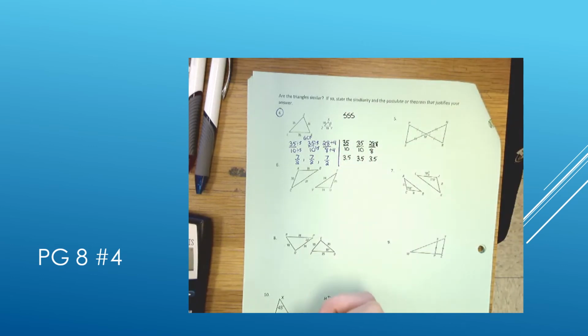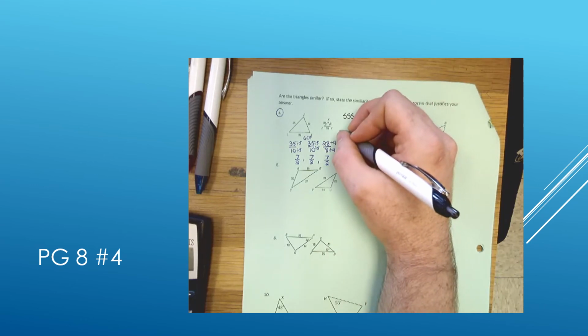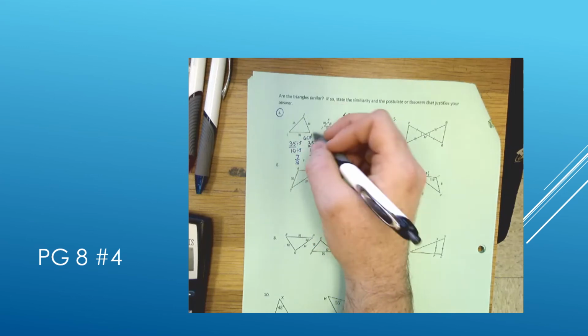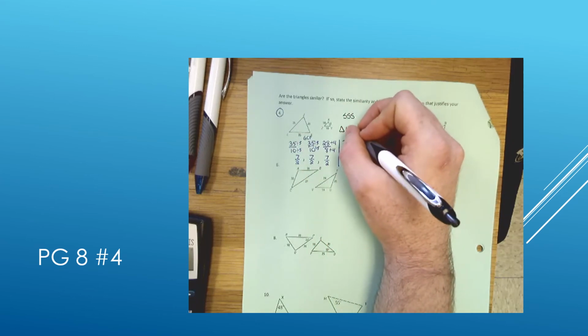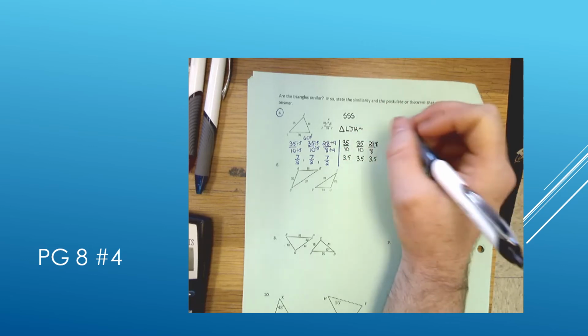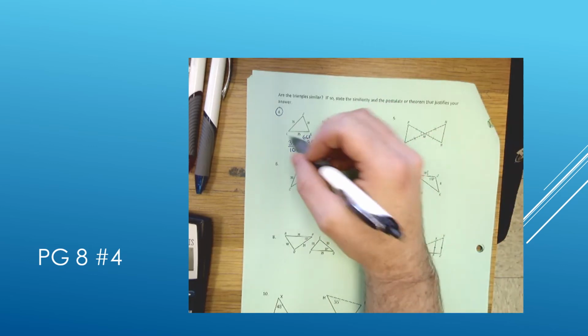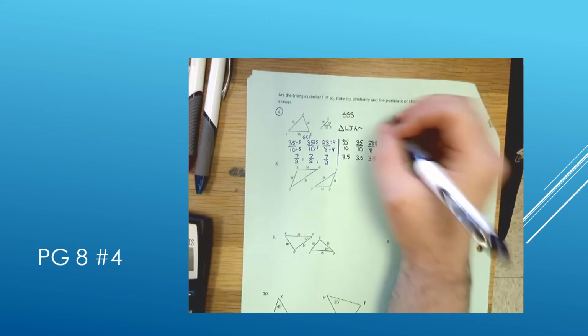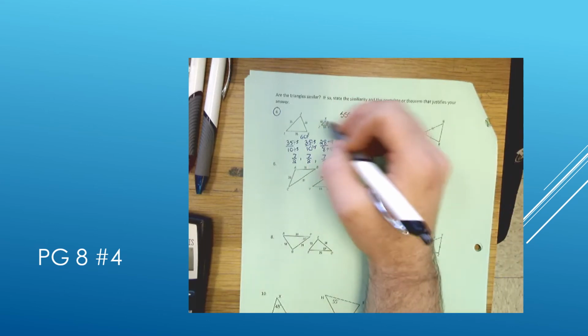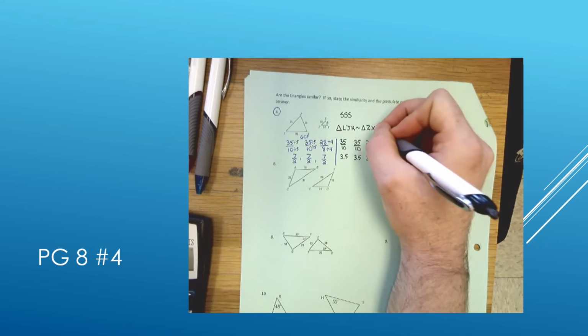Now we also have to write a similarity statement. So our similarity statement, triangle, let's do LJK. LJK is going to be similar to, since I started with L, Z goes with L, so I'm going to do triangle Z. J goes with X, so X, Y.